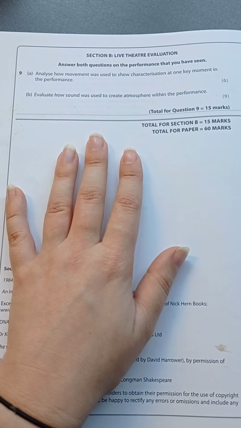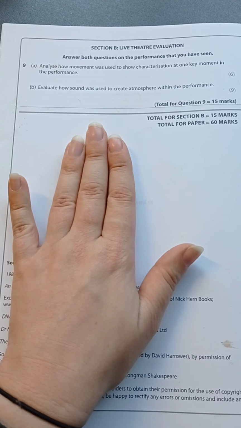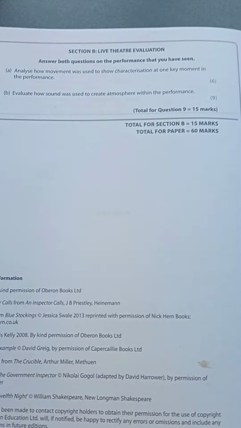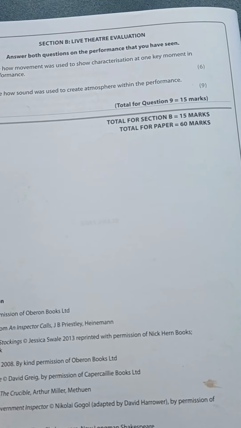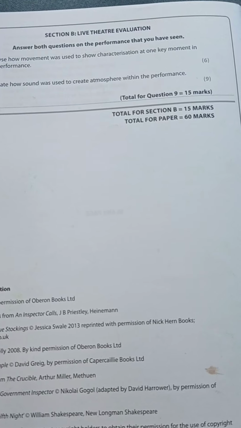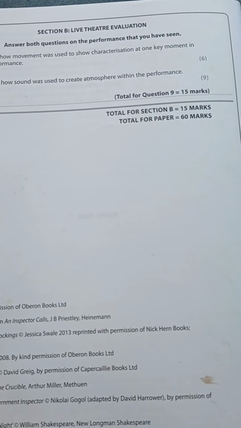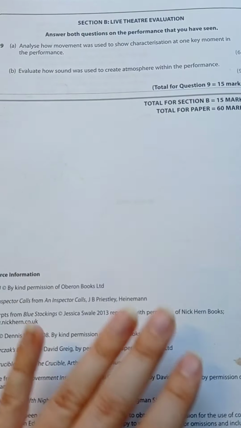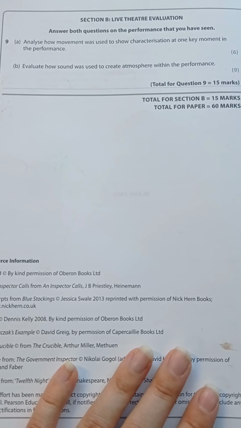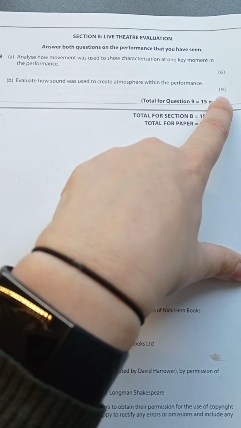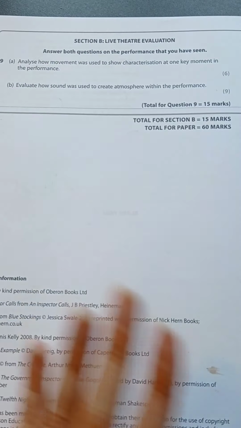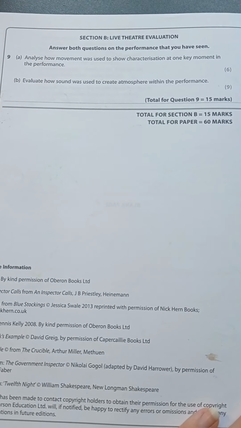So all the different schools will have the same questions, and this will be at the back of your booklet. So it might be that it appears on the last page. So you will have to look for your section B question at the very back of your booklet, and it will have your 6 marker and your 9 marker there. And again, you answer that in your answer booklet.